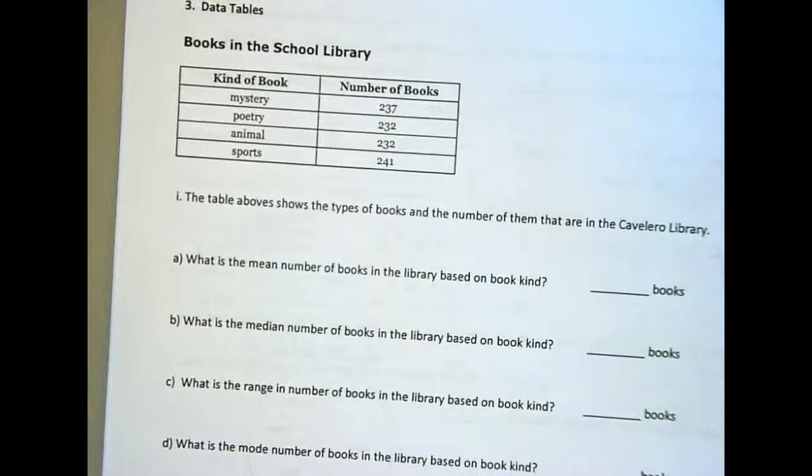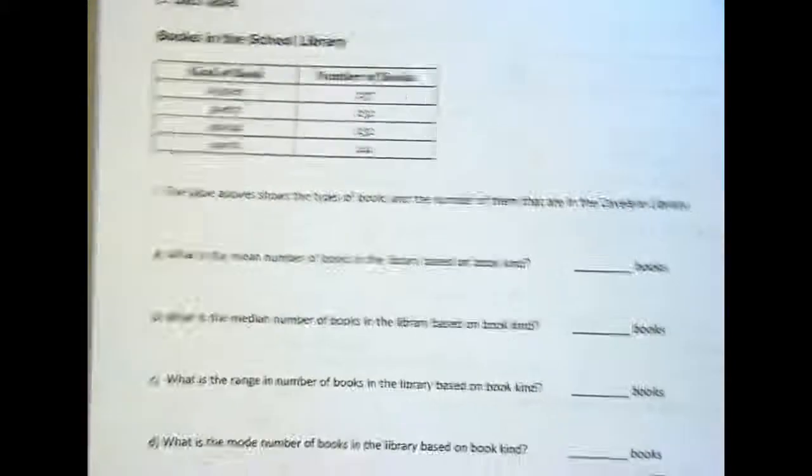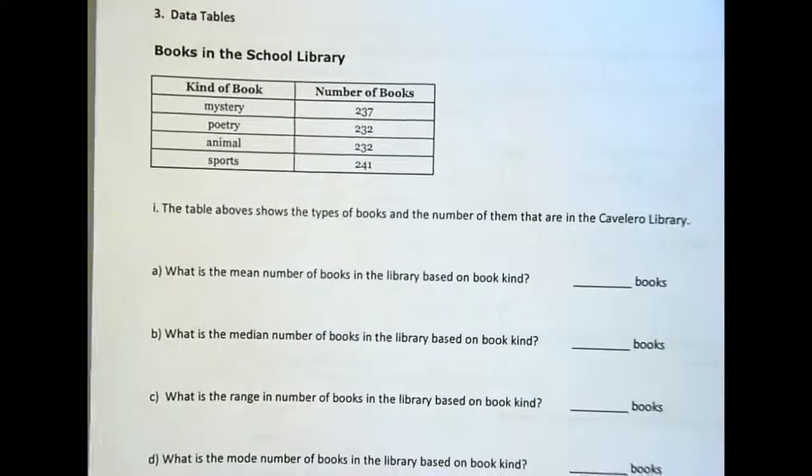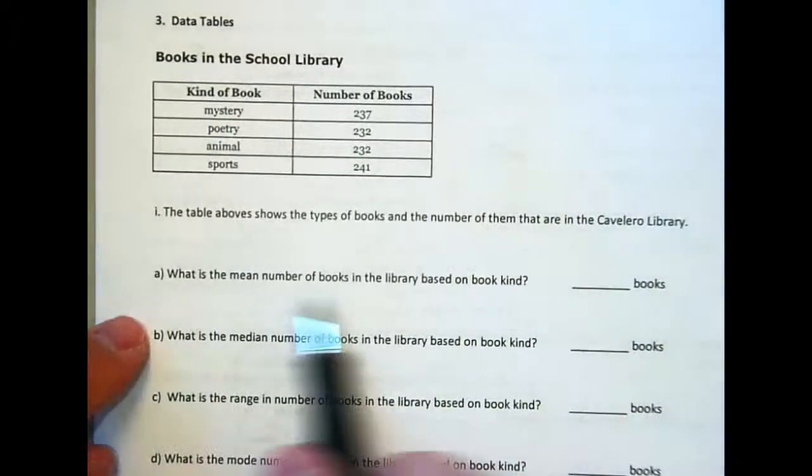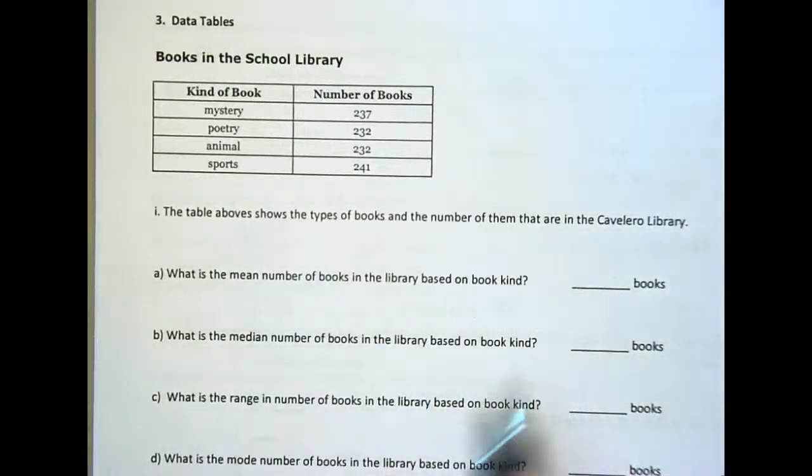Everyone's eyes and ears focused here. Hey, guys, I know you've done data tables, and I want to talk about that in a minute, but then we're going to go back to the circle graphs because I forgot there was a second piece we needed to talk about. But let's finish data tables here. The mean number of books. Mean means average. Kylie, let's go.